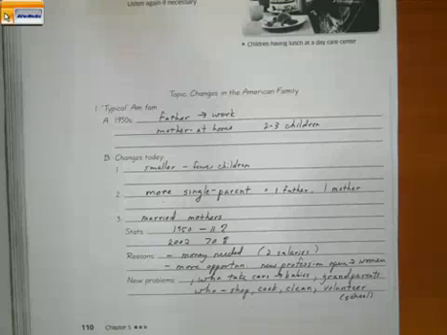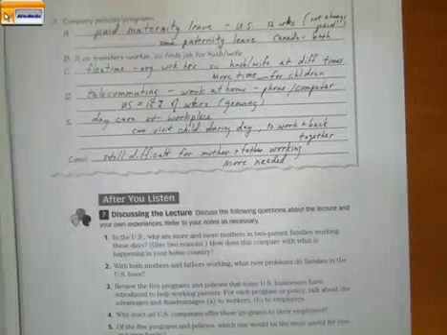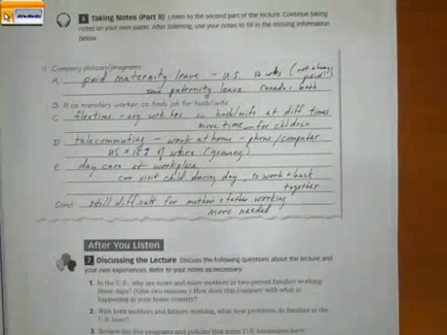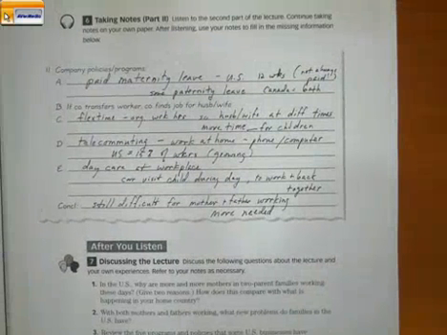New problems, and here we have what we had before. Who takes care of babies, grandparents, who shops, cooks, cleans, volunteers. Getting the information down. Then in the second part of the lecture, they talked about some policies, some programs that companies now have to help out regarding this new situation where we no longer have the traditional family.